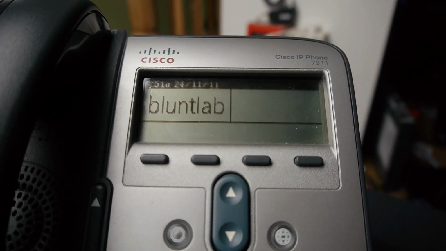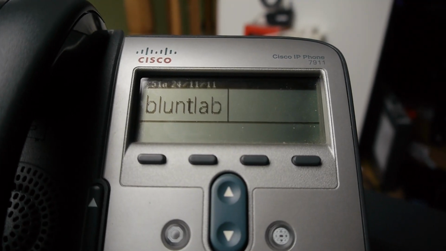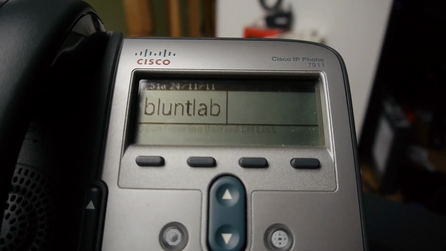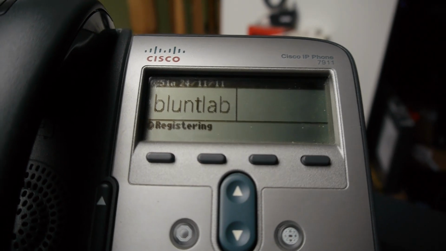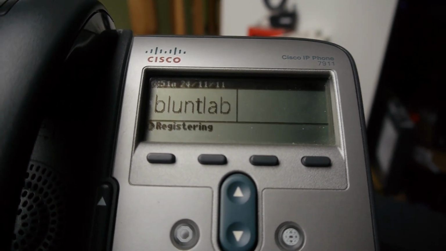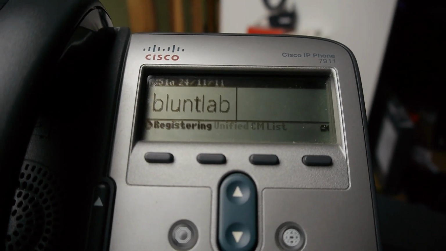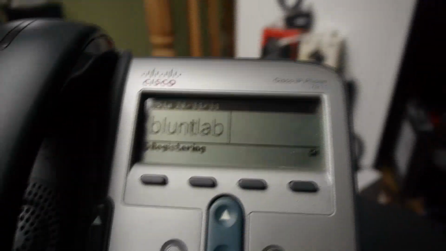So yeah, we're just going to wait for the phone to boot up. I recommend that you do this step with a 7911 or 7941 or 7961, anything that's X1, X2 or X5 as I'm going to call them, simply because the 7960s are known to have issues. So as you can see, it's got to registering, which is not what we had before, which was configuring IP.